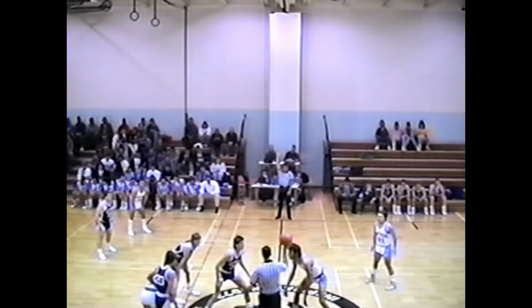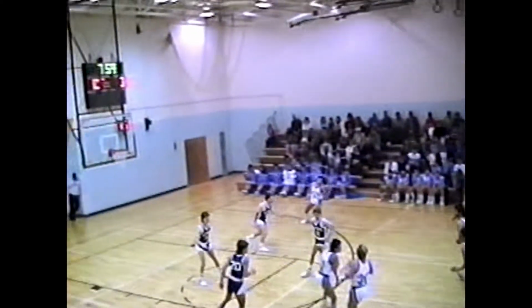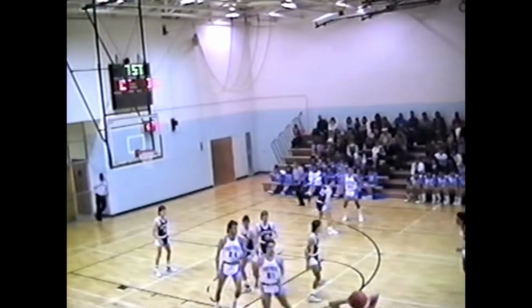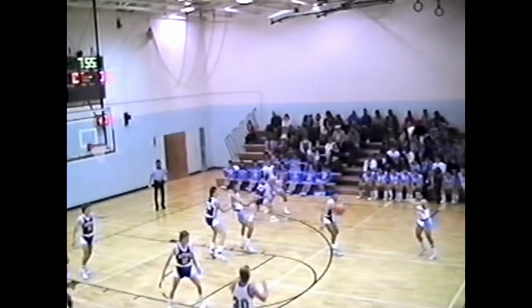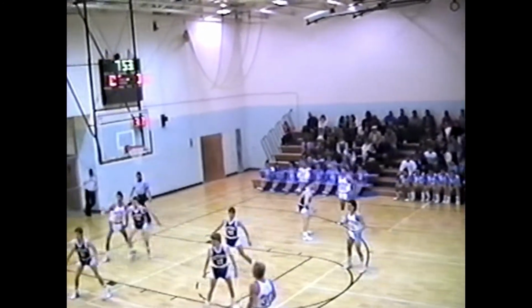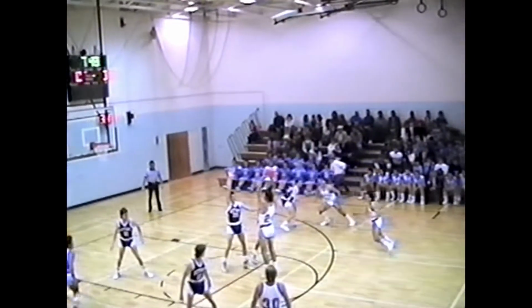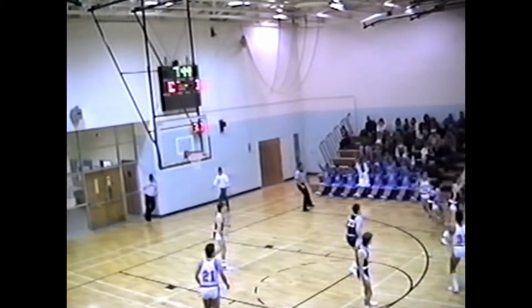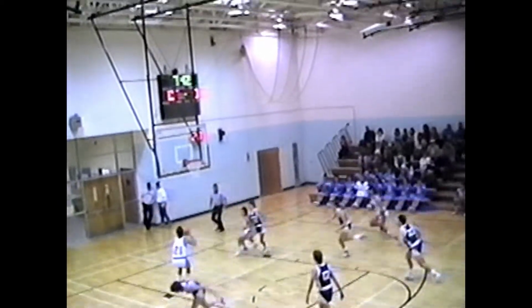Center with Tom Zedzik for Johnston and Ryan Richard for Scituate. And we're underway here at Johnston. Gary Simaglia has the ball, passes it back over to Tim Arnold. Back out to Arnold, over to Simaglia. They post up to Zedzik, but he throws it away and recovers the ball. Oh, almost stolen, and it's an easy layup for Dave Hansen. 2-0 Johnston.